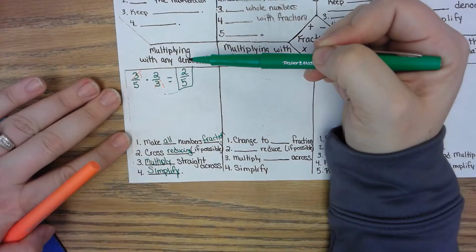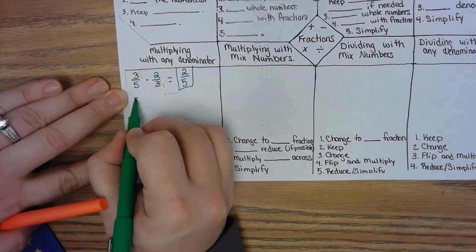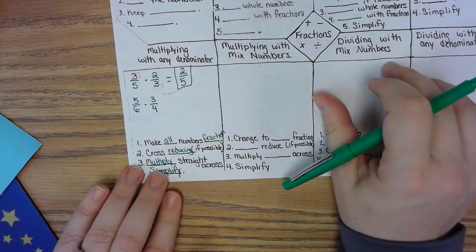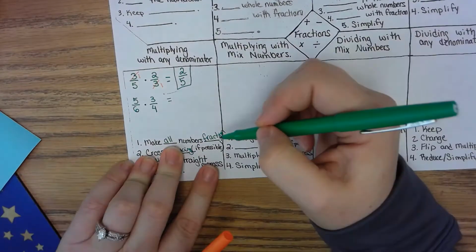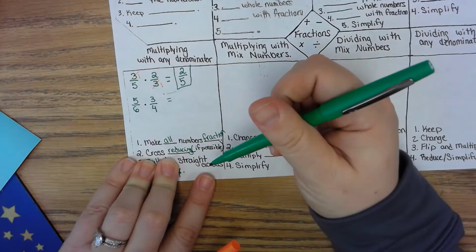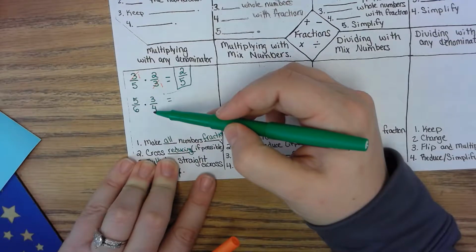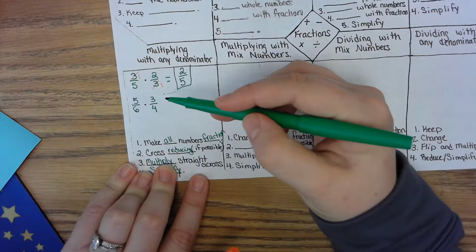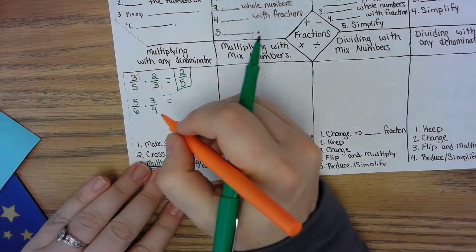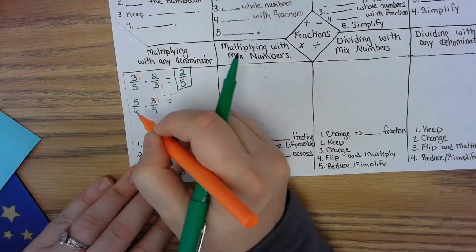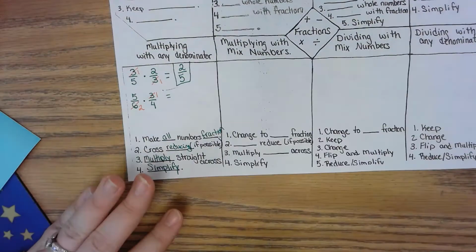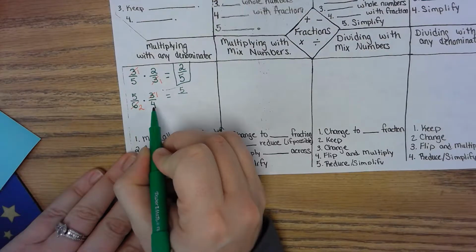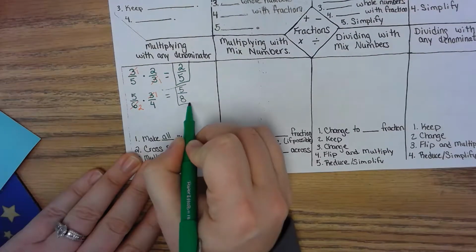Okay, so we're going to practice another one. 5/6 times 3/4. All numbers are fractions, so number 1's checked. Can I cross-reduce? 5 and 4, they're consecutive numbers. I cannot cross-reduce. 3 and 6, 3 goes into 3 one time, and 3 goes into 6 2 times. And then I'm going to multiply straight across. 5 times 1 is 5, 2 times 4 is 8, and 5/8 is my answer.